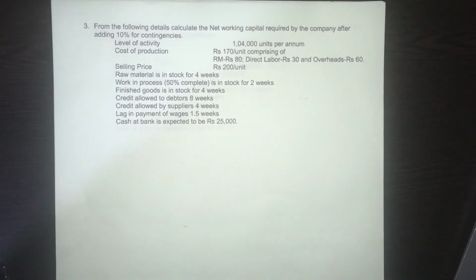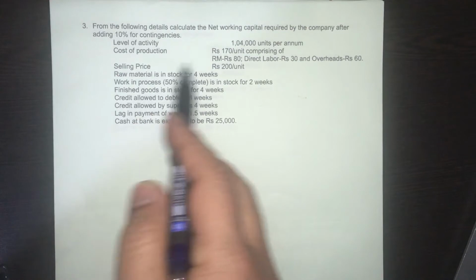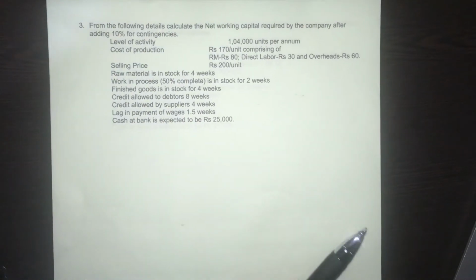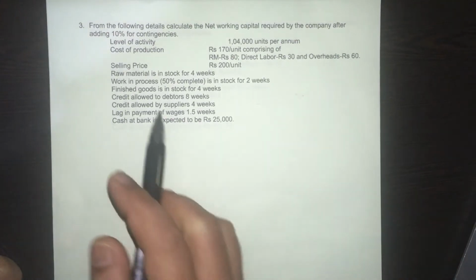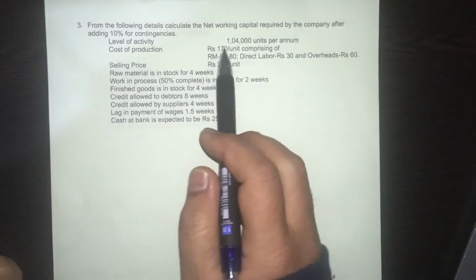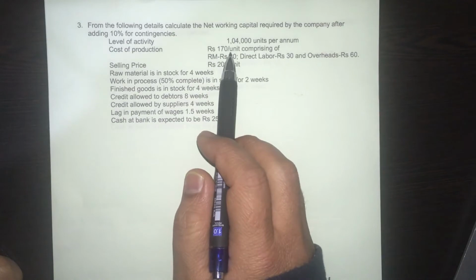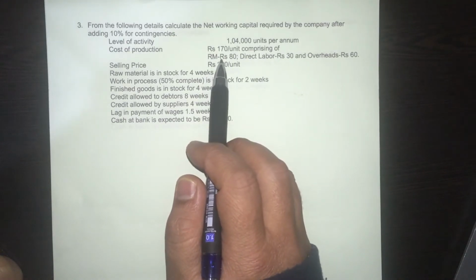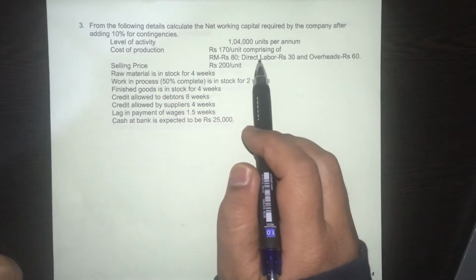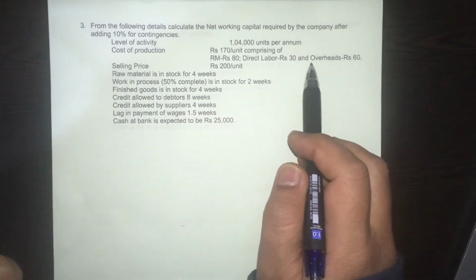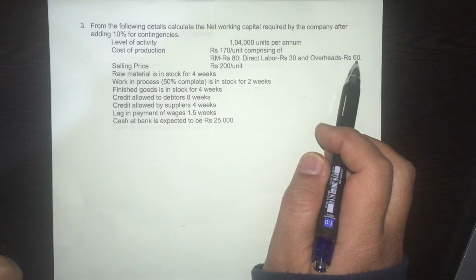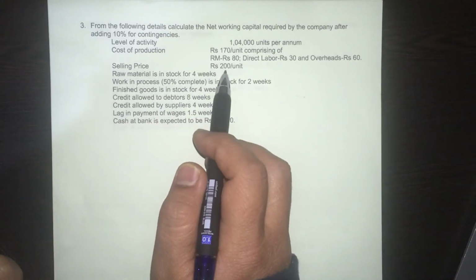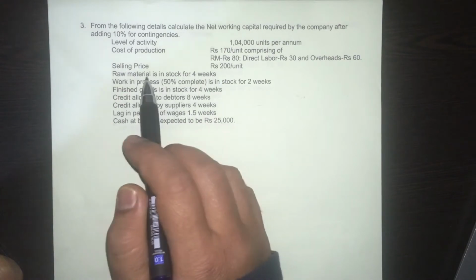for contingencies. Level of activity is 1,04,000 units per annum. Now, the level of activity could be with the production, the sales. Cost of production is rupees 170 per unit, comprising of RM. RM is raw material. Cost of raw material 80 rupees per unit. Direct labor 30 rupees per unit. Overheads rupees 60 per unit. And that's it. And selling price is rupees 200 per unit.